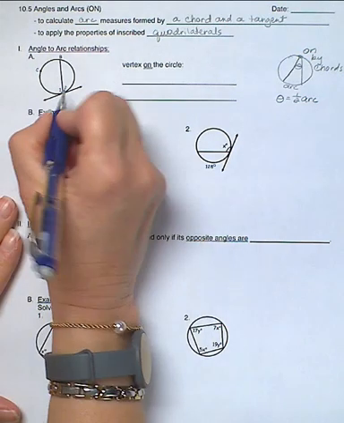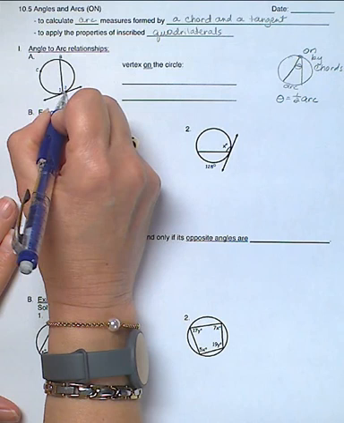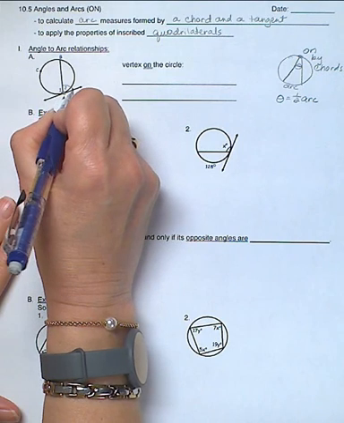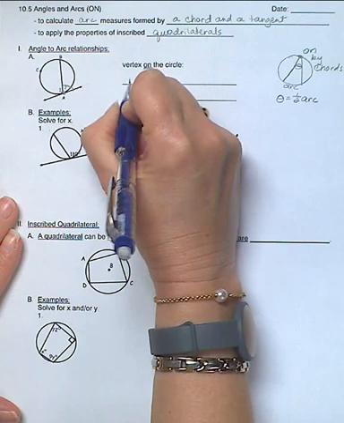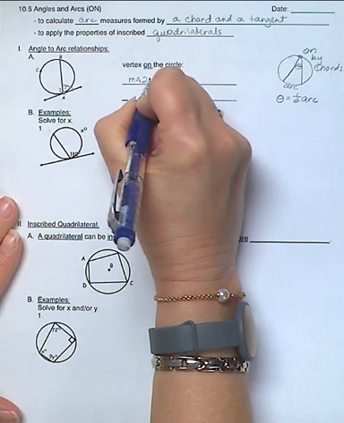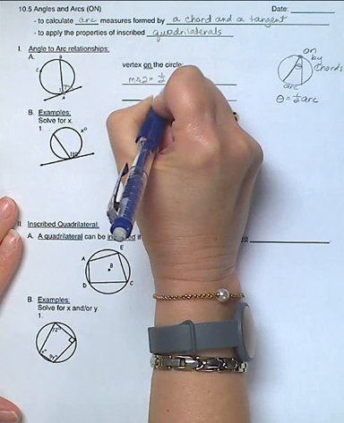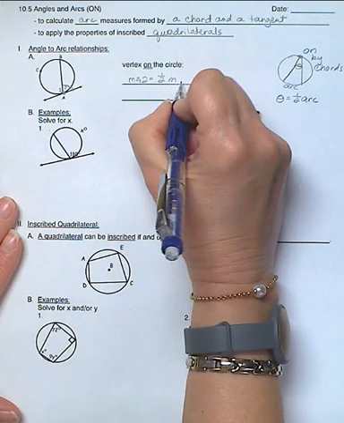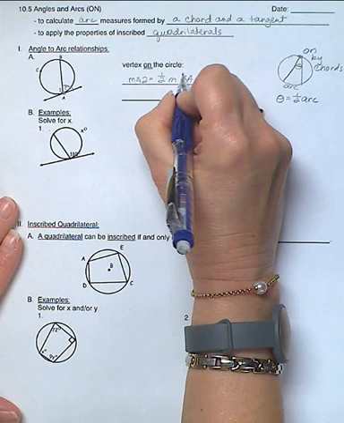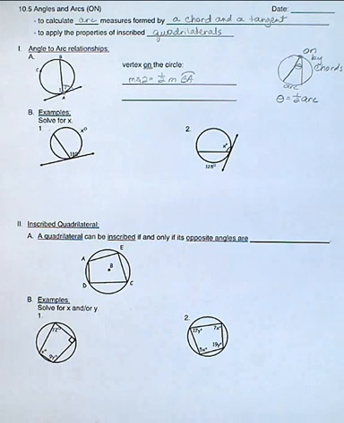So let's look at this scenario right here. This angle all the way out to here is called angle 2. So the measure of angle 2 will be half the measure of the arc. So the arc started at B and it went to A, or it started at A and went to B. It doesn't really matter about the order in that case.